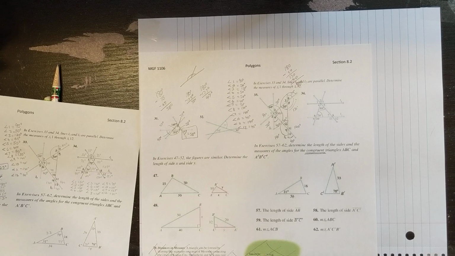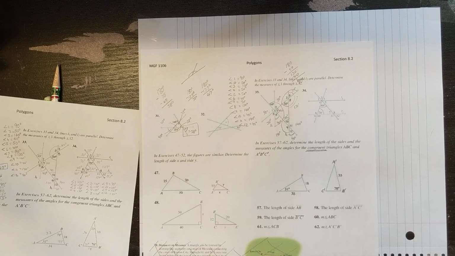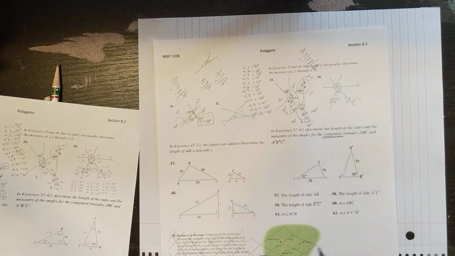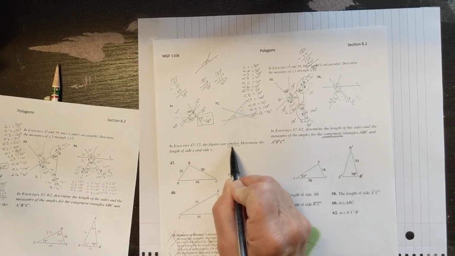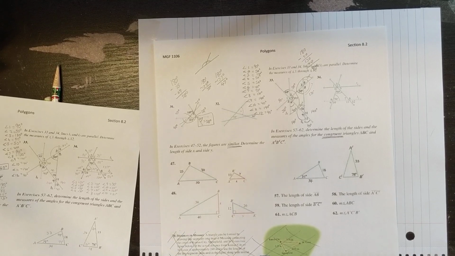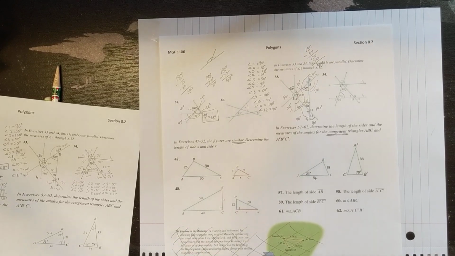Number 47. Again, I'm just going to do 47, not 48, because it's very similar. And I'm going to send the key. These are similar figures. Similar means the same shape but not the same size, but the corresponding sides are proportional. So we need to set up a proportion to figure out what the unknown values of x and y are.